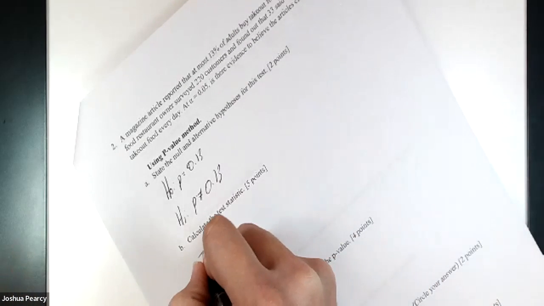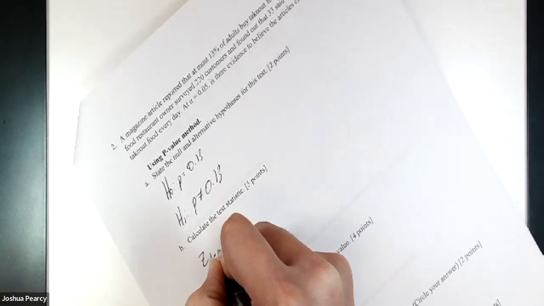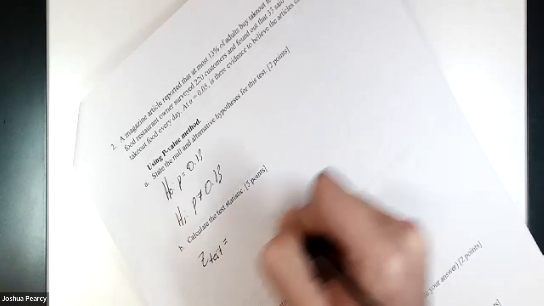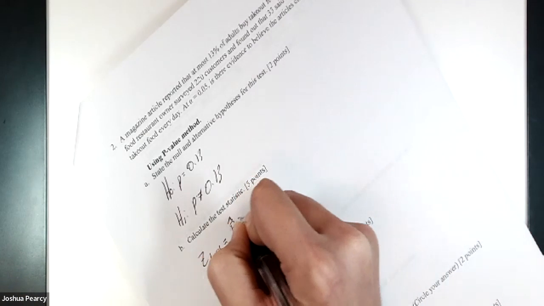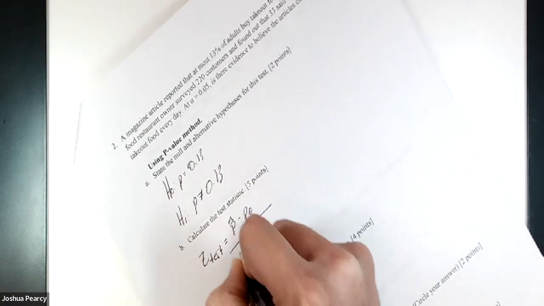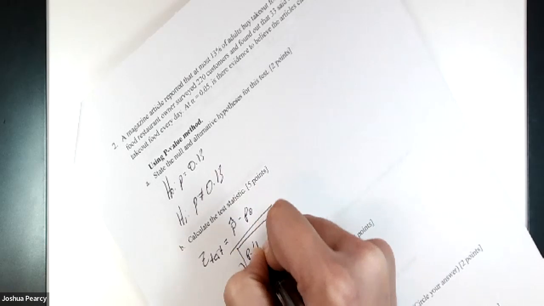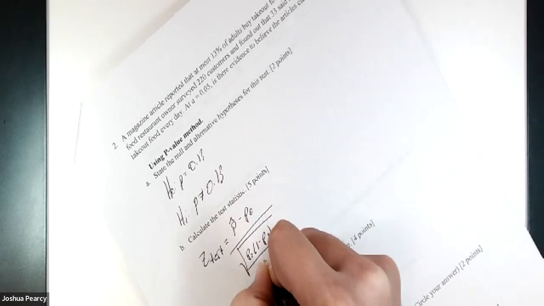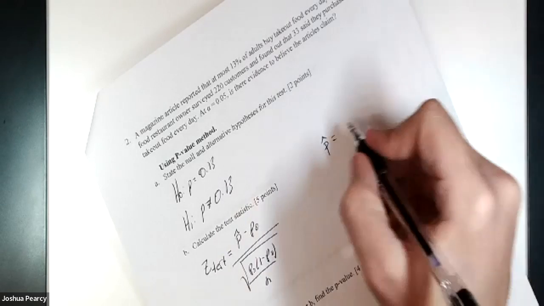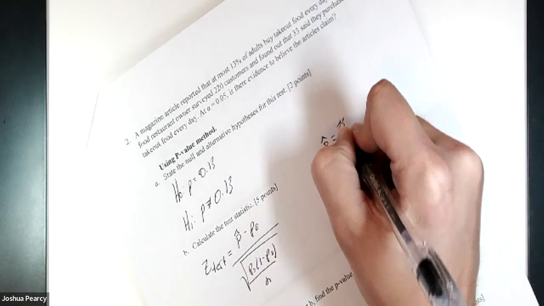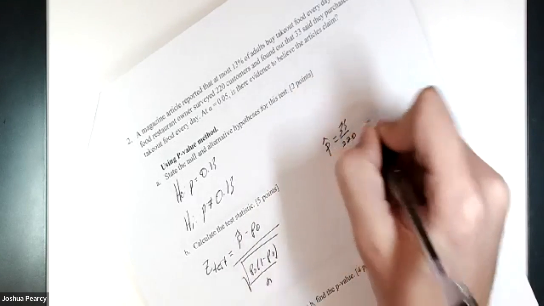Then calculate the test statistic. So this will be a z-test statistic. And how do you find it? Divided by the square root of p naught times 1 minus p naught over n. What is p hat in this case? Yep, very good. So all you do is plug those in.